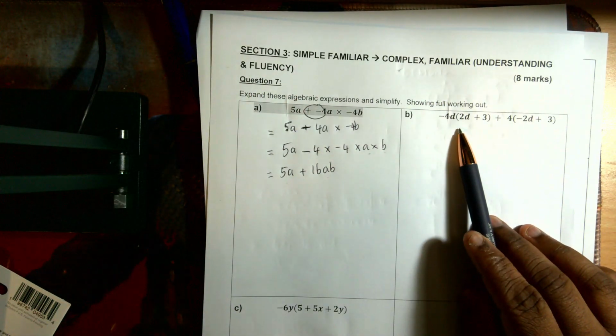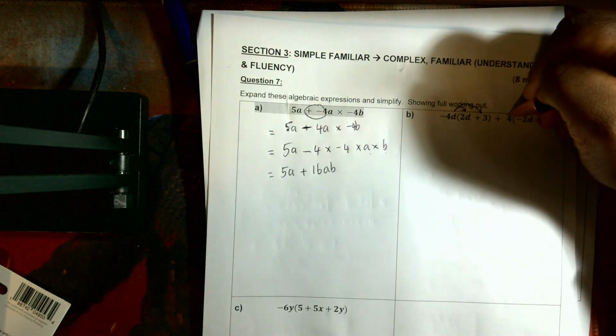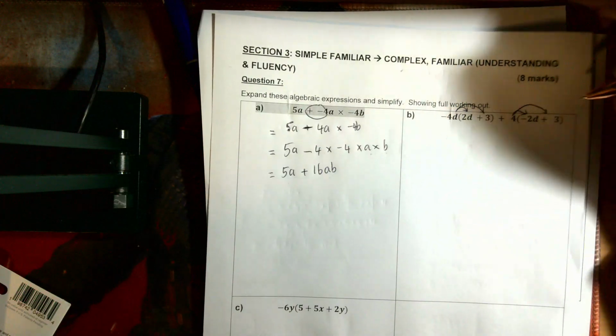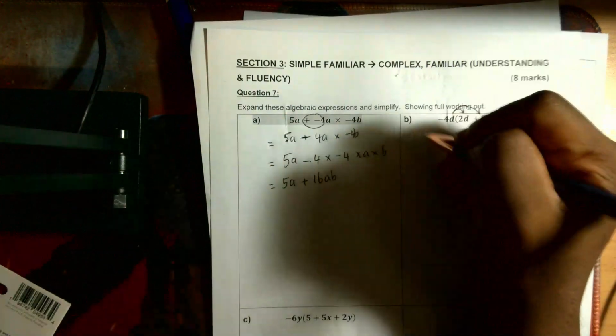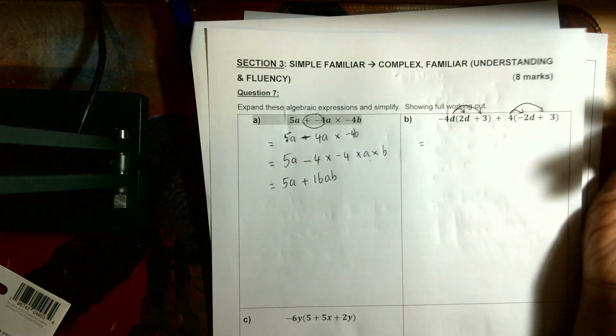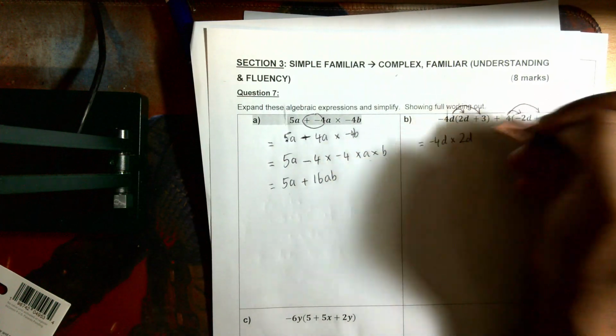Alright, now we're doing the distributive law. Once here, and then another one here. So I'm going to start with the first bracket. It's going to be negative 4d times 2d.